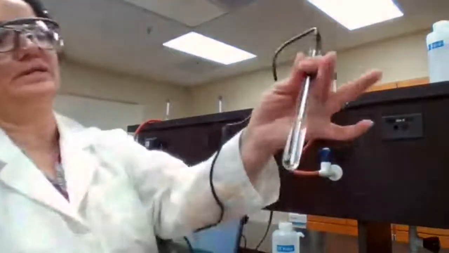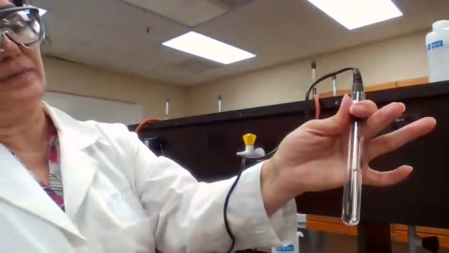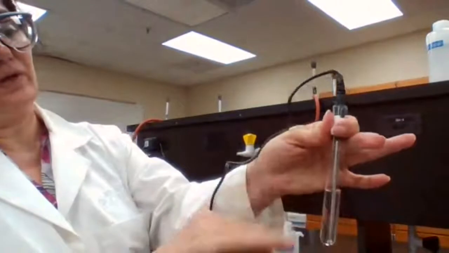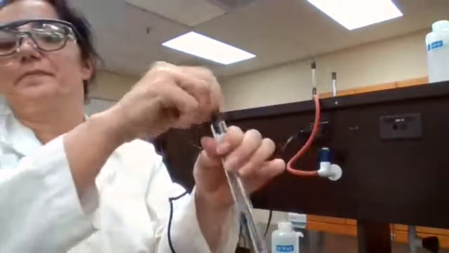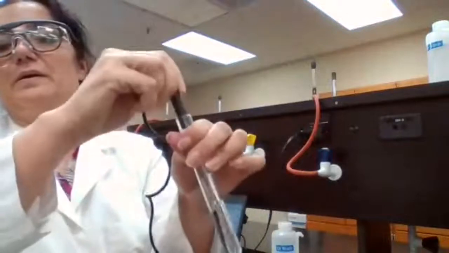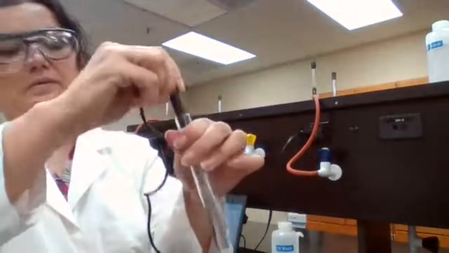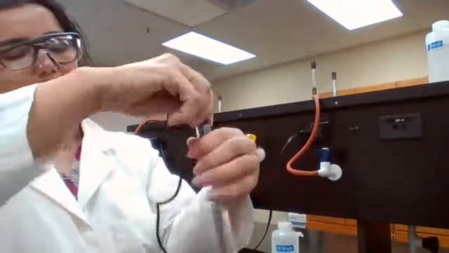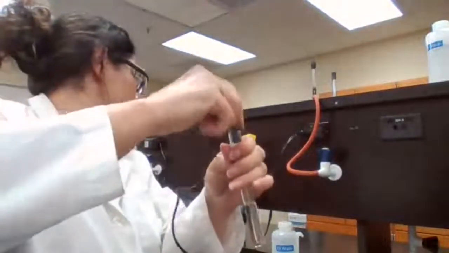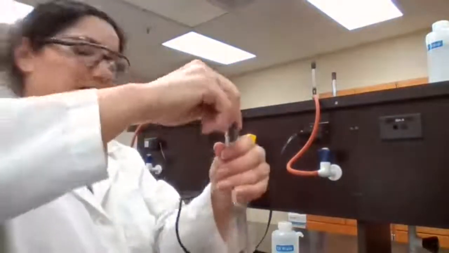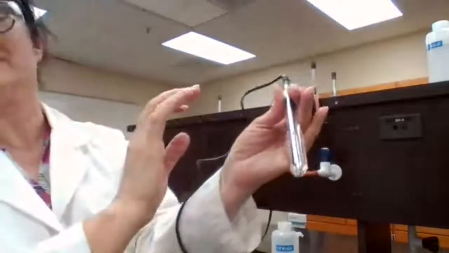It didn't crystallize. It's in the solution. So we are looking for the temperature that crystals are forming to record. Right now it's 72, 72.6, and no crystals yet.